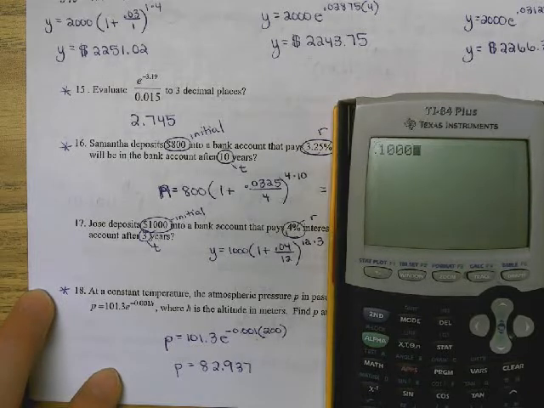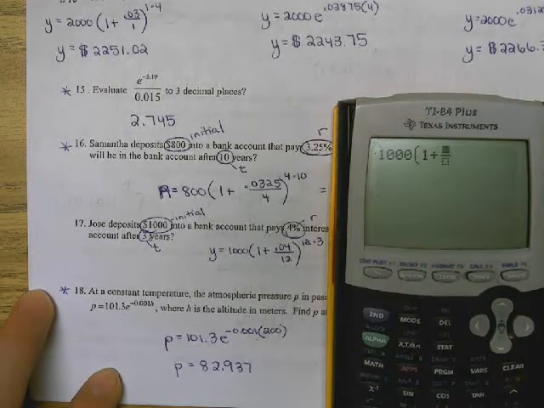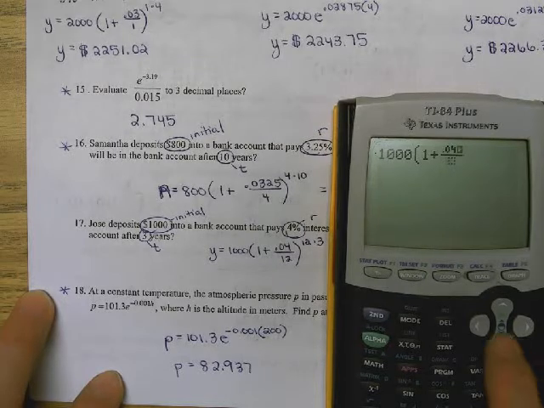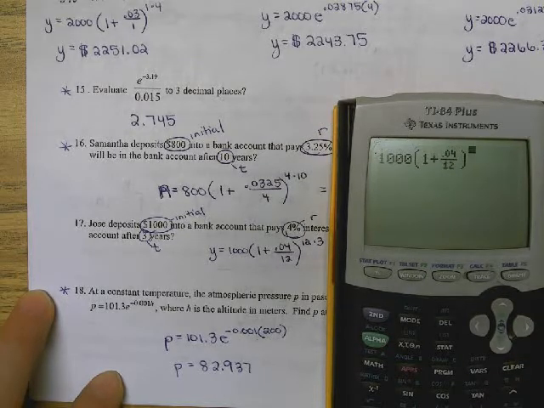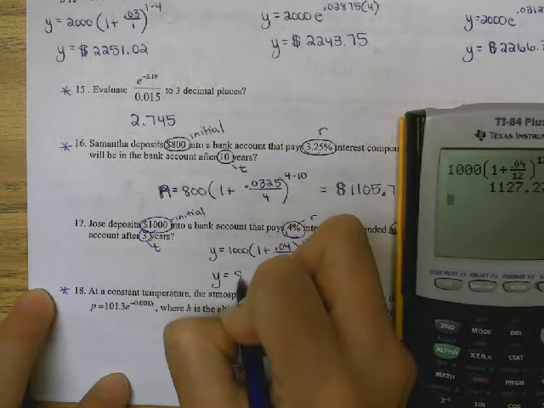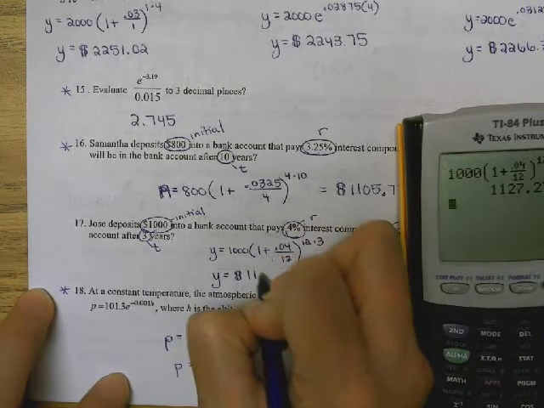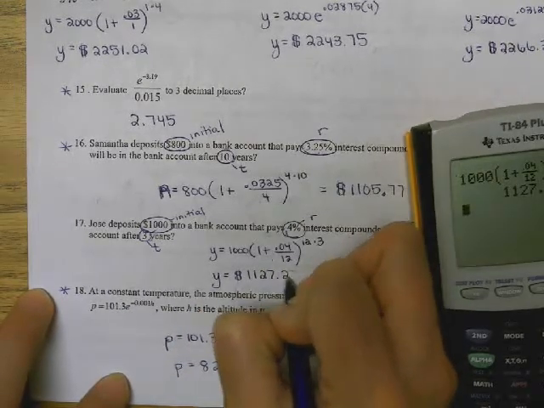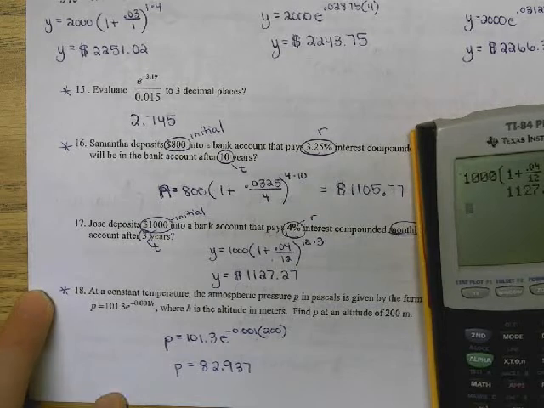So I have 1,000, 1 plus, get my fraction, 0.04 divided by 12, raised to the 12 times 3. Make sure that they look exactly the same before you hit enter. So after those 3 years, you have $1,127.27.